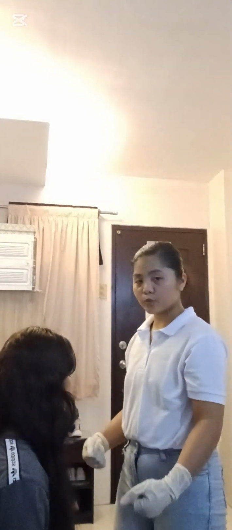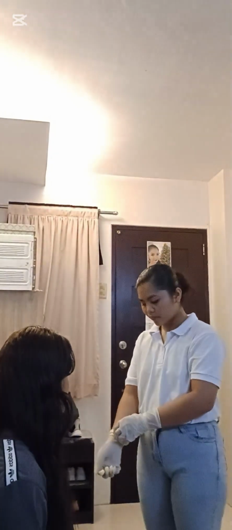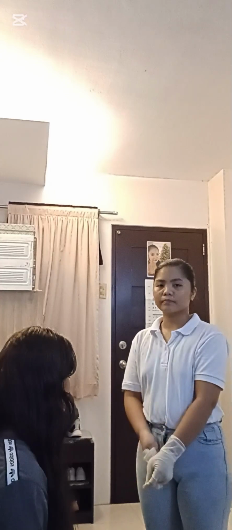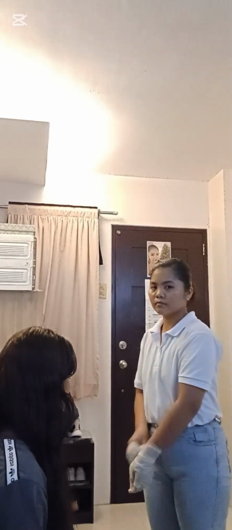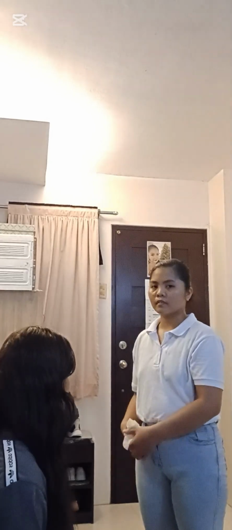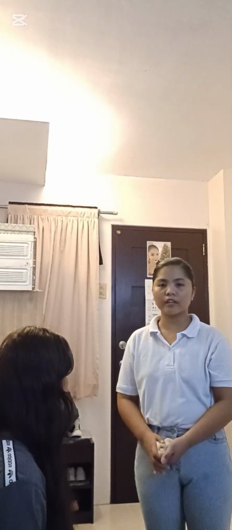Remove the patient's gown, assuming that I already removed the patient's gown. So I will take off my gloves. Then I will do the hand washing, and then after the hand washing, I will document the findings.